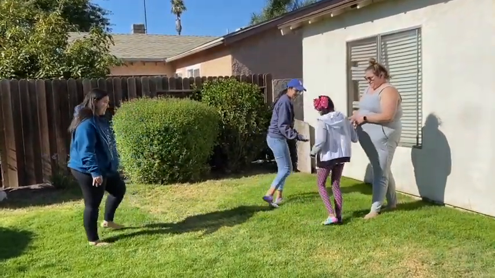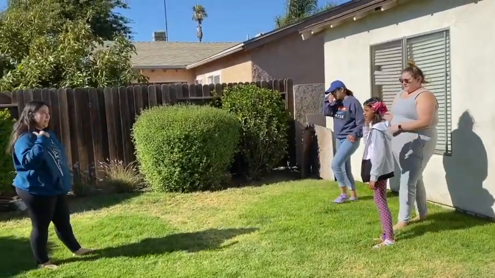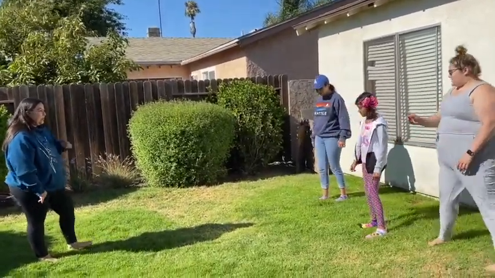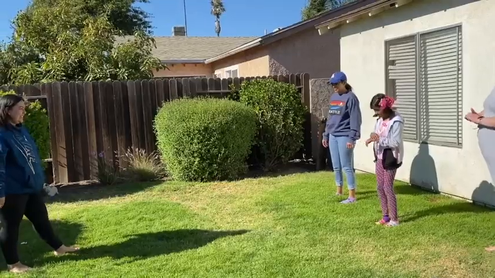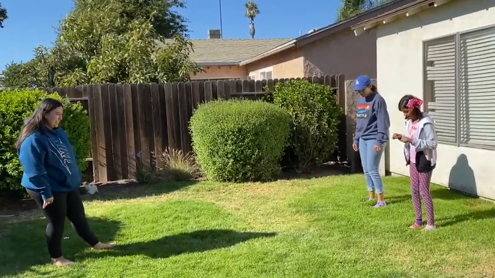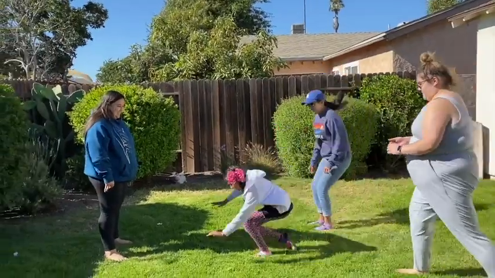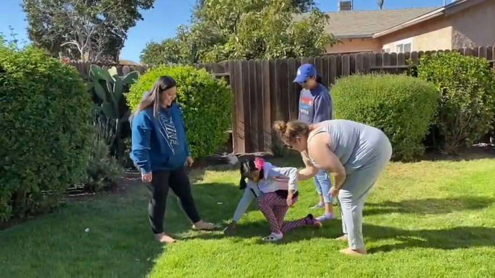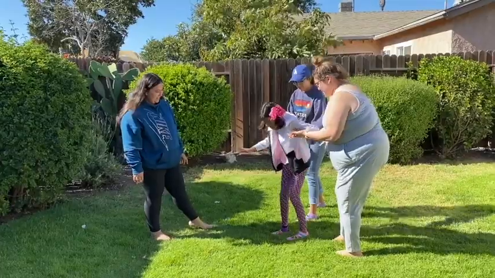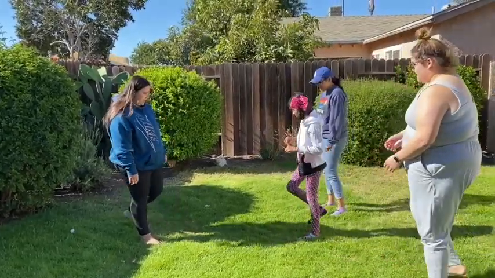Good. Okay, Mom, do you want to stand with her or do you want to come on this side? I'll just walk with her. Walk with her? Okay. Ready, Lily? Big jump. Go. Good. You want to keep going? Okay, a little bit more.